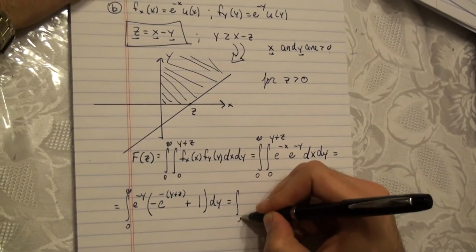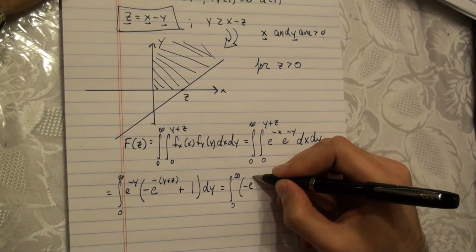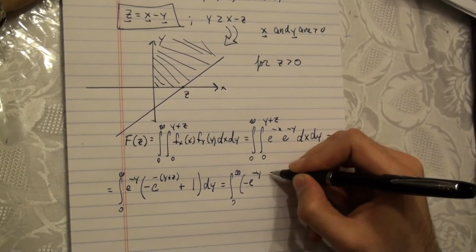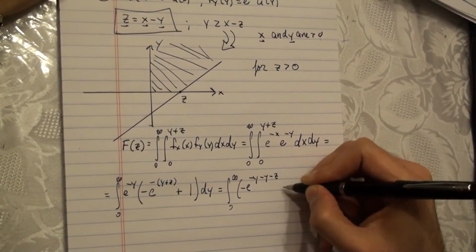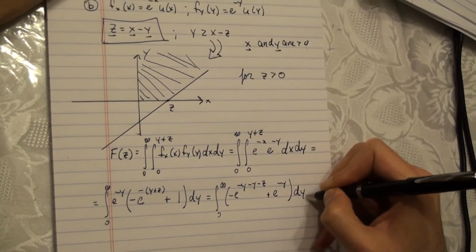So now this becomes the integral from 0 to infinity of minus e to the minus y minus z plus e to the minus y dy.